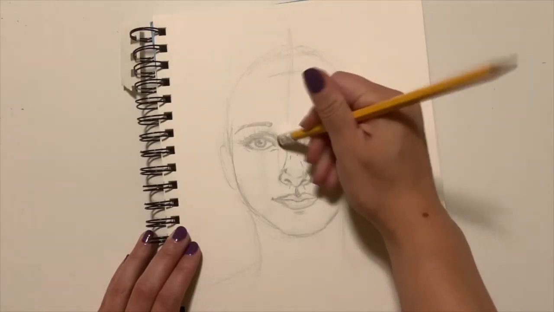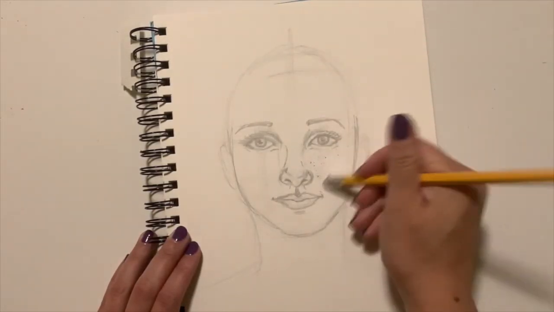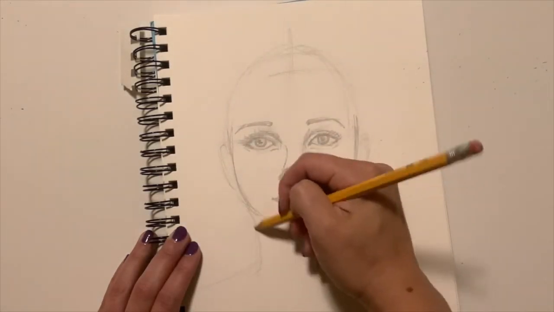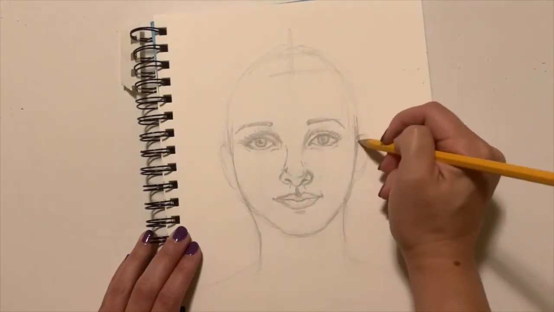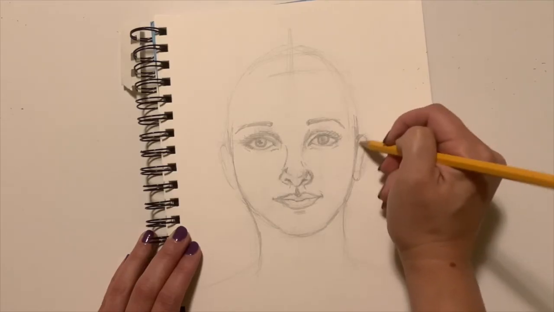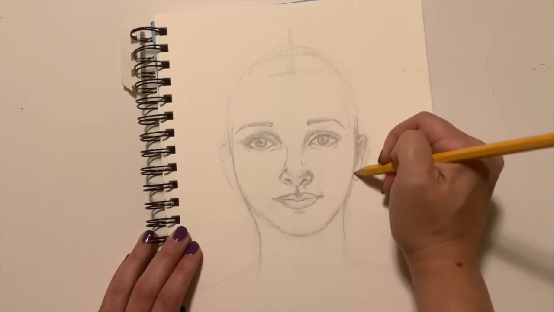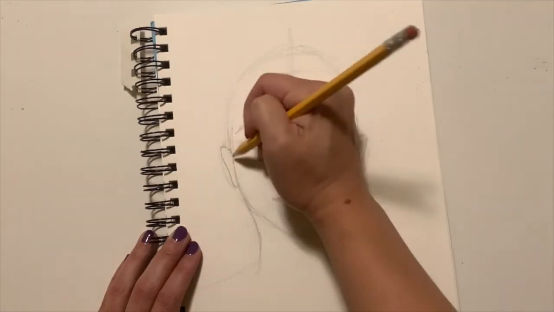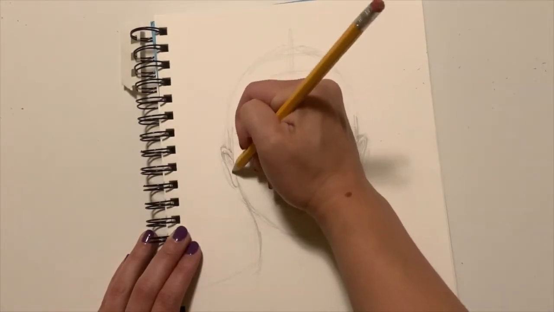So they go out from the center area. I find that that makes them look more believable. Now, because I drew my lines so lightly, it's very easy for me to erase. Now with the ears, ears line up with the eyes as well as the nose. And so you can add in your value and detail for that as well.